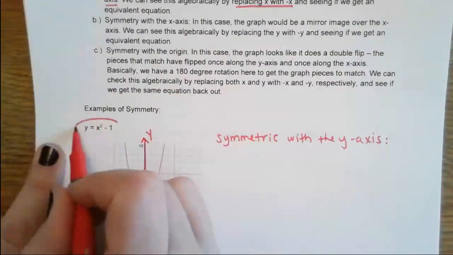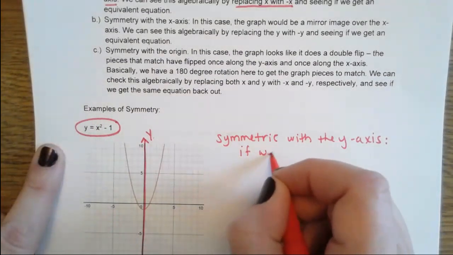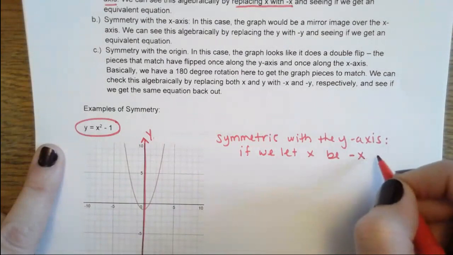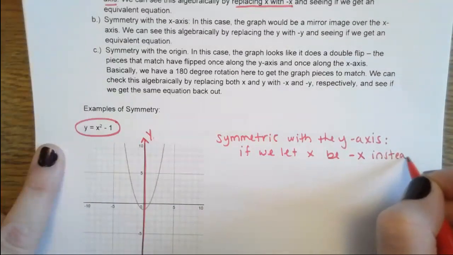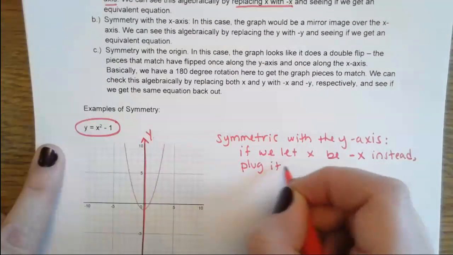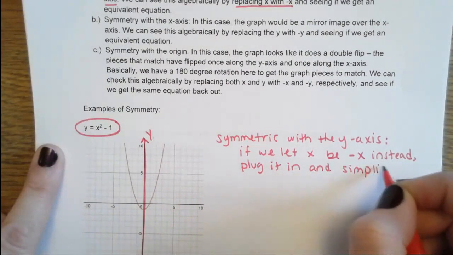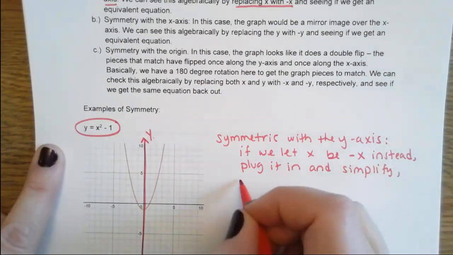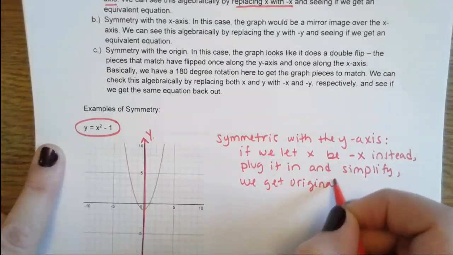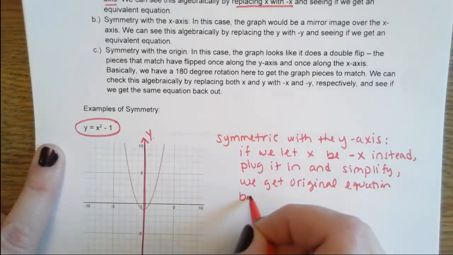So here is the example, and we can see it because if we let x be negative x instead, plug it in, and simplify, what happens is we get the original equation back out.